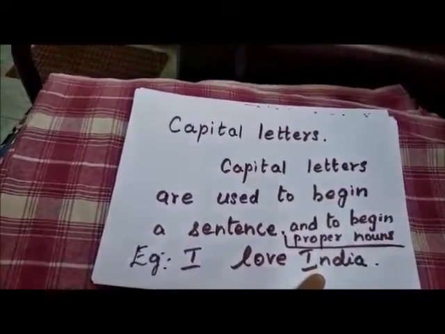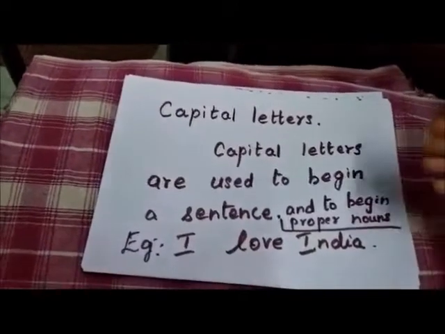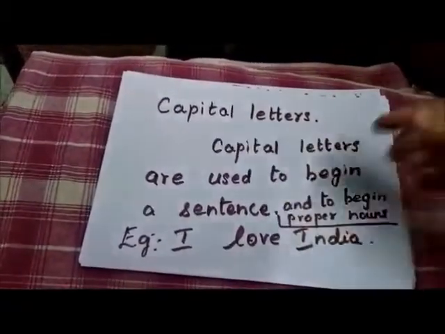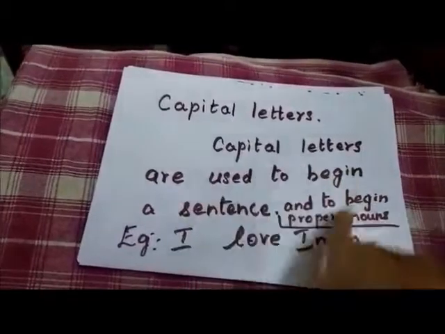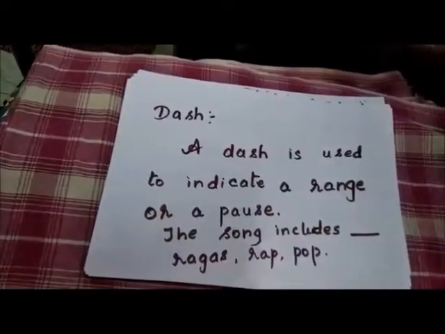Proper nouns are nothing but names. It's the name of a country. It begins with a capital letter. So for both sentences and proper nouns, I have begun a sentence with a capital letter and proper nouns with a capital letter. Now moving to dashes.